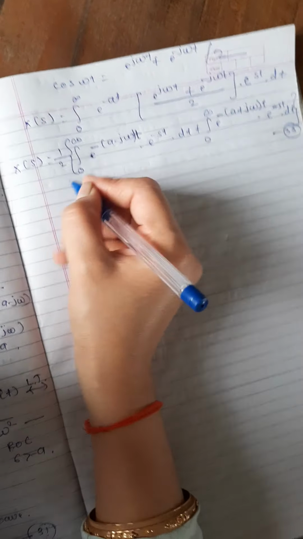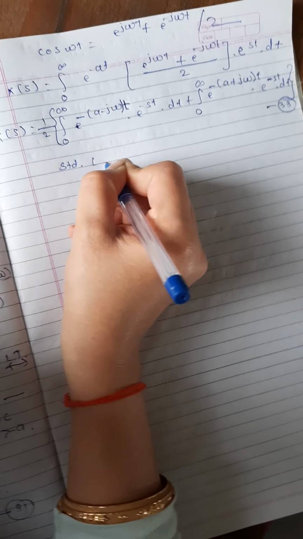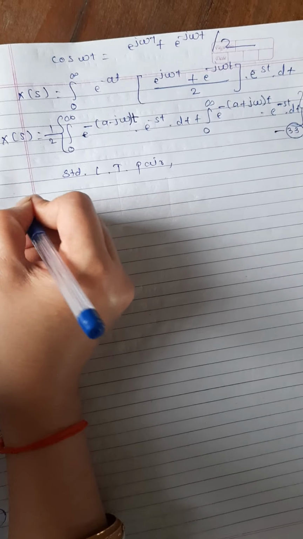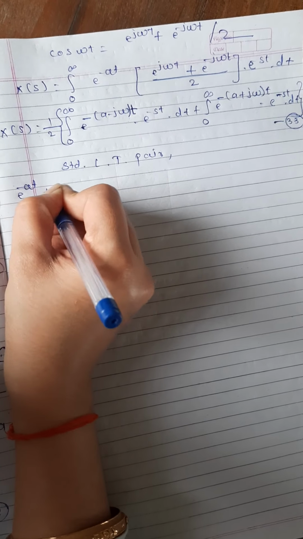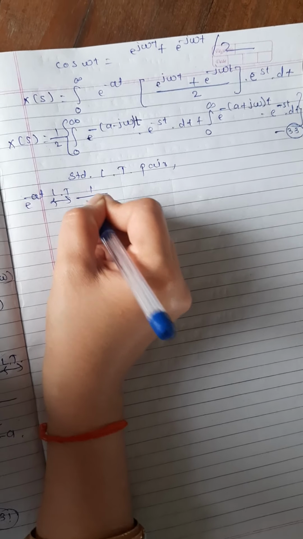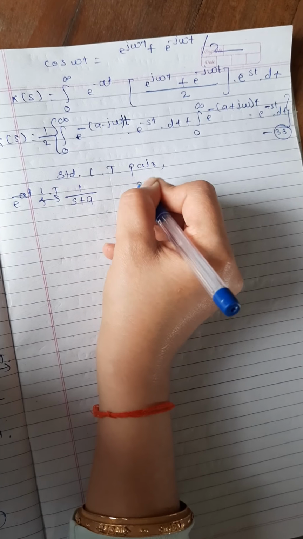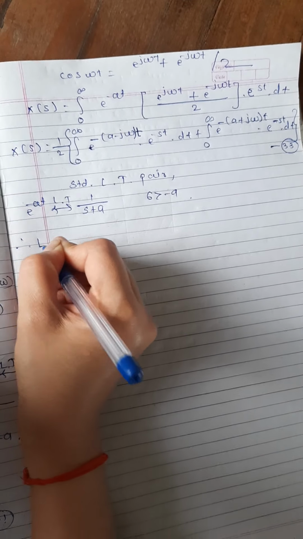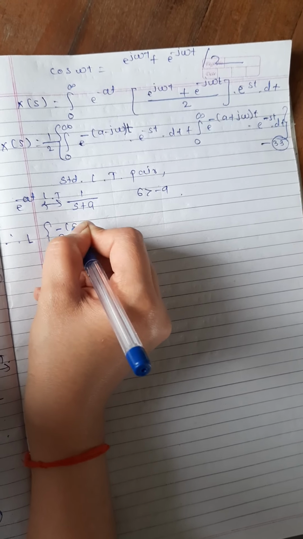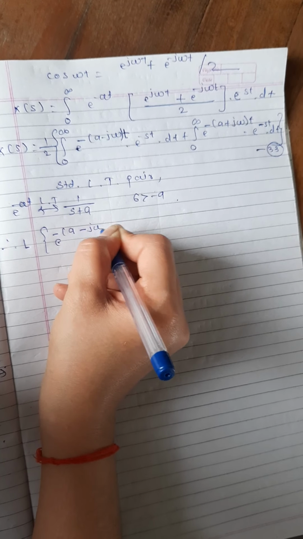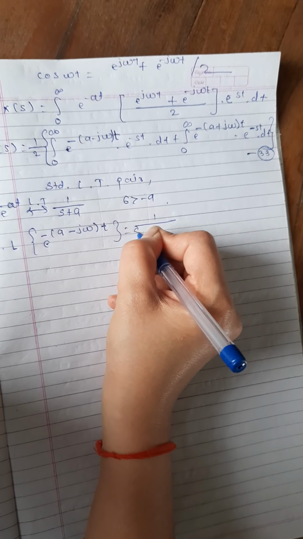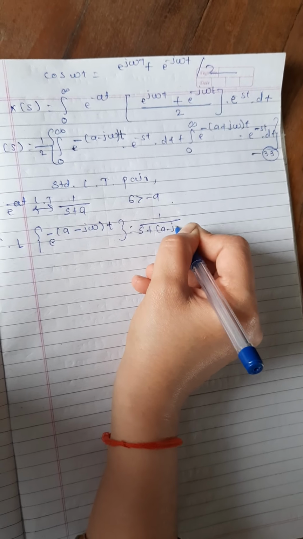Now we have the standard Laplace transform pair. We have e raised to minus at, its Laplace transform is 1 by s plus a, and here sigma greater than minus a. Therefore we can write the Laplace transform of e raised to minus of a minus j omega into t. Its Laplace transform is 1 by s plus a minus j omega.